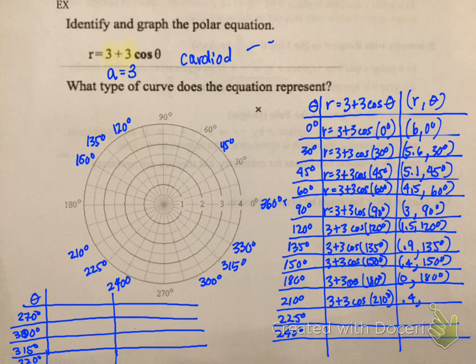So 0.4, comma, 210 degrees. Plugging in 225, 3 plus 3 cosine of 225. What's that equal? That equals 0.9, comma, 225. 240 is 3 plus 3 cosine of 240 degrees. And when I plug that in, I get 1.5, comma, 240.